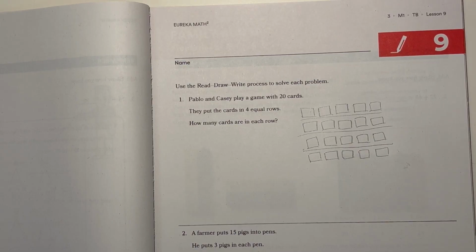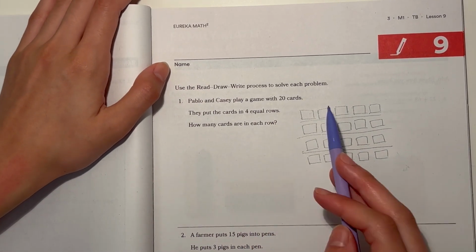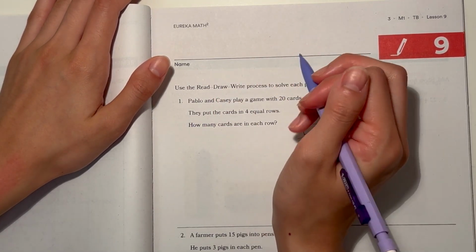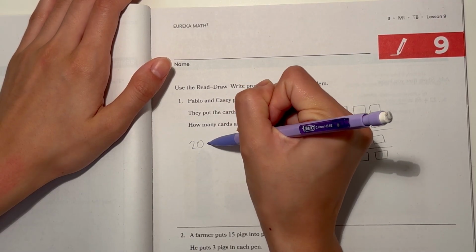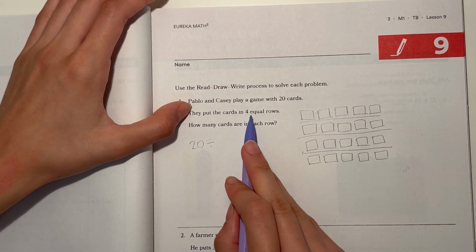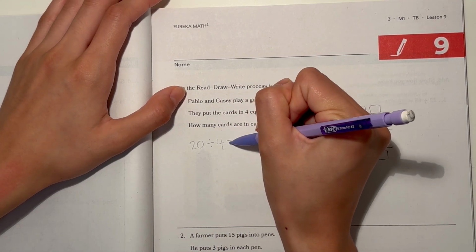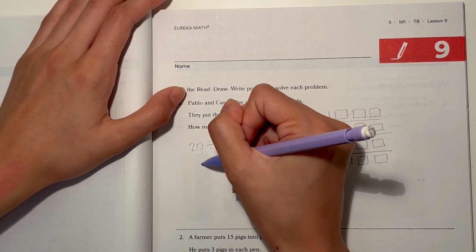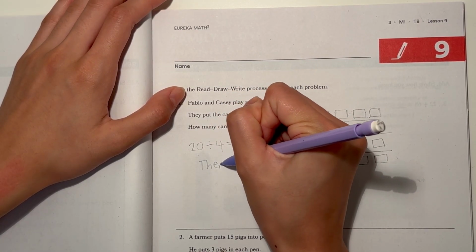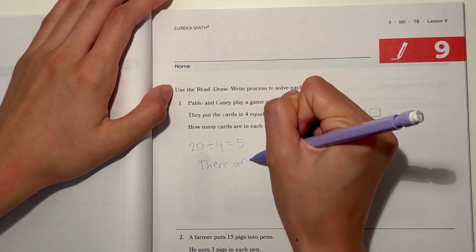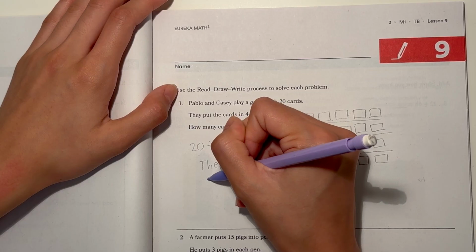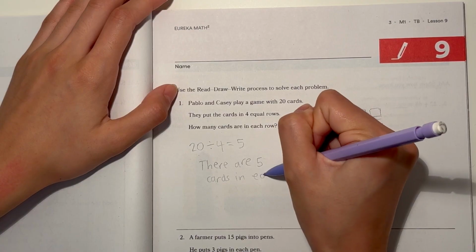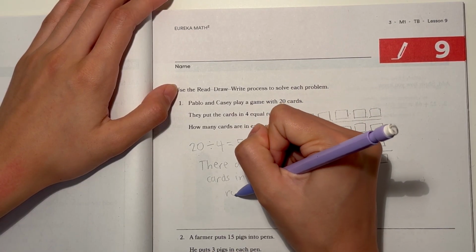So we reached 20. So now we know how many cards are in each row. There's 1, 2, 3, 4, 5. Let's write our division sentence. There is 20 cards total divided by 4 equal rows. And that will give us 5 in each row. So that means there are 5 cards in each row.